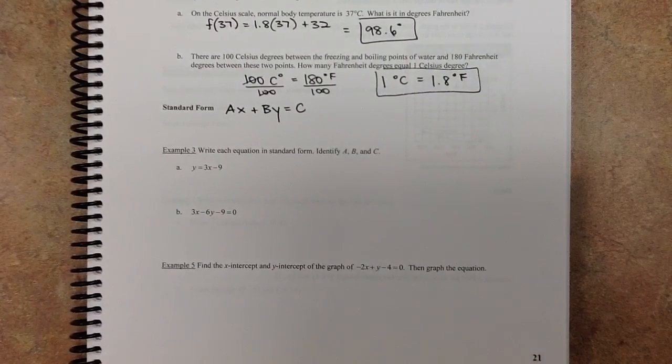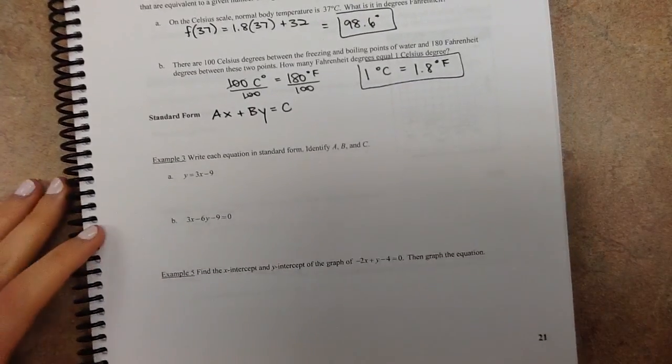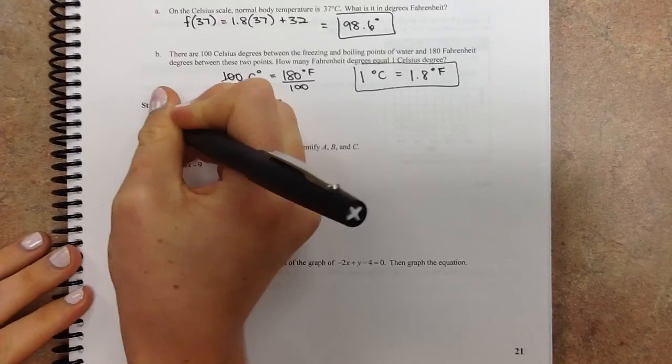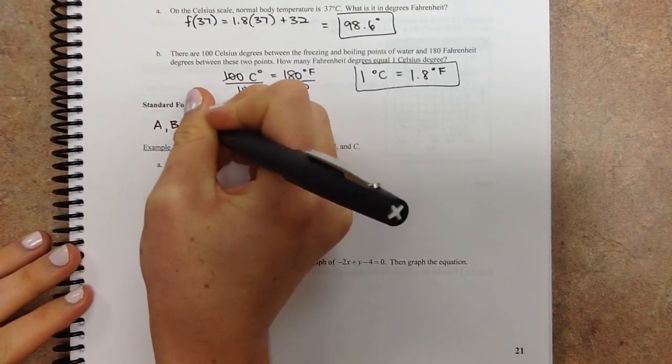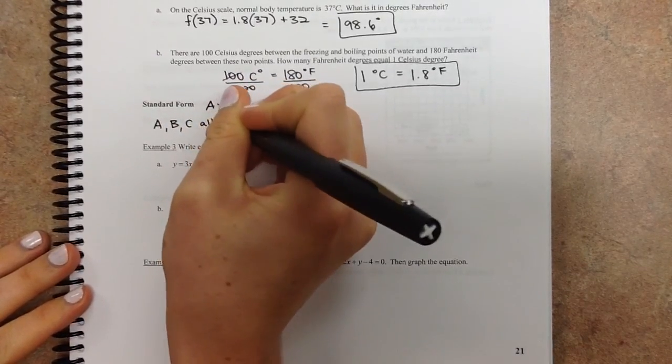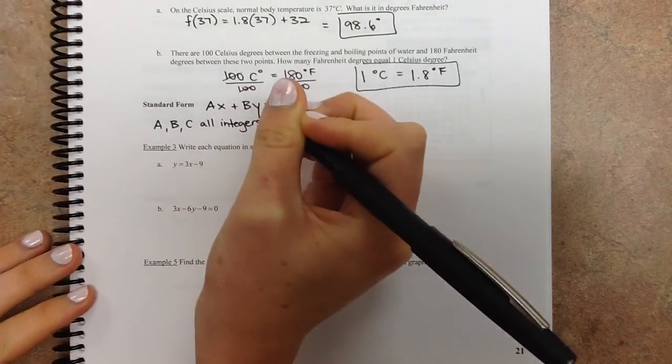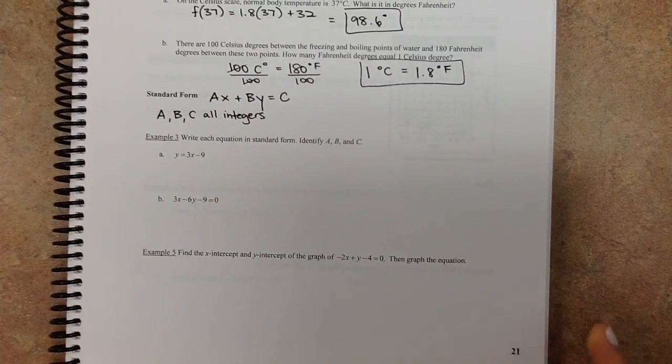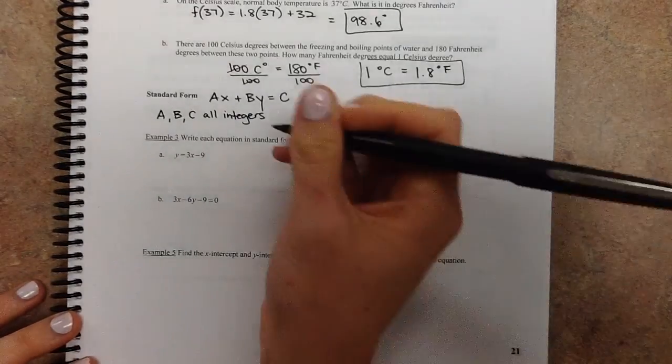notes. So really all we're going to be doing here is I'm going to be teaching you how to put something into standard form. So there are a couple rules that you have to meet. First rule, A, B, and C all have to be integers. Remember, integers are whole numbers and their opposites. So 1, 2, 3, 4, 5, but also negative 1, 2, 3, 4, 5, and 0. So they all have to be integers. No decimals, no fractions, nothing like that.